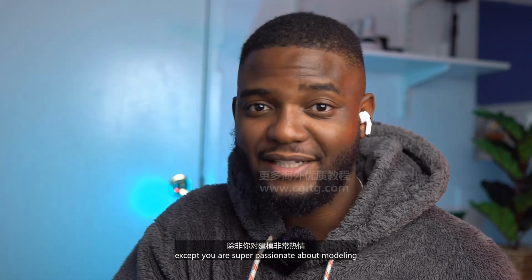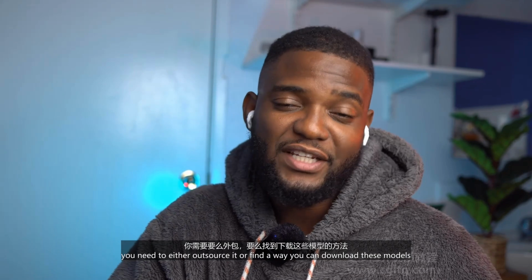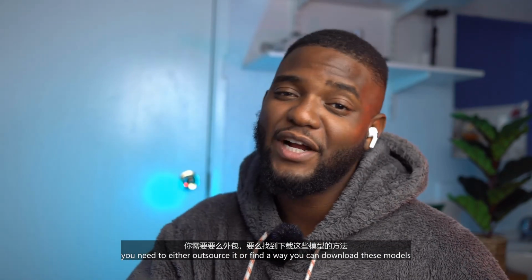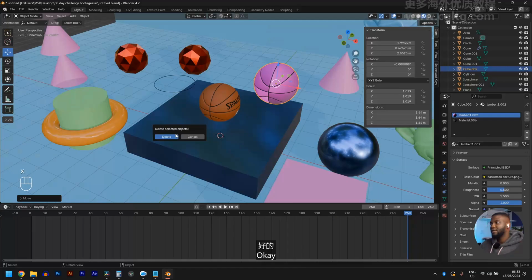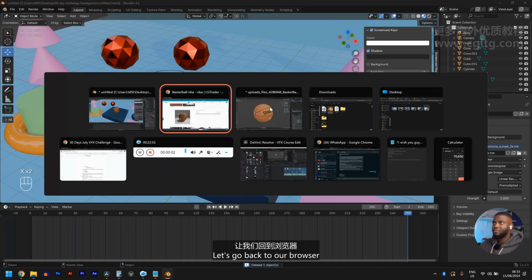Now, if you're a beginner, unless you are super passionate about modeling, I wouldn't want you spending a lot of time trying to model each and every one of these products. If you want to get your work out there super fast, you need to either outsource it or find where you can download these models online. Okay, let's delete this FBX one. Let's go back to our browser.